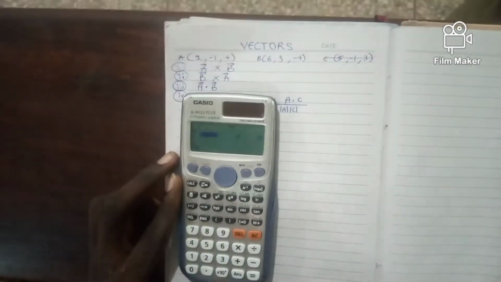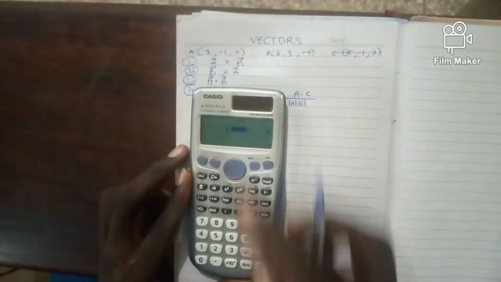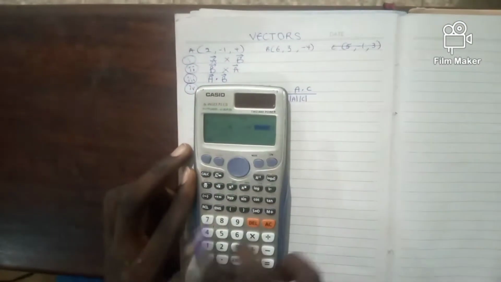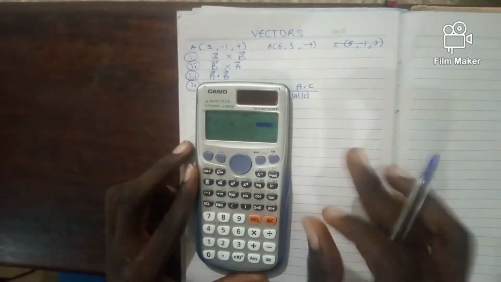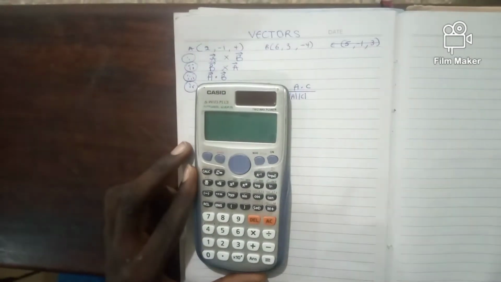We'll press 2 for the first part, which is the I component. We'll press -1 and press 4 for that, and make sure the 4 has appeared here to show that it has stored for that part of that vector. Now we can clear.